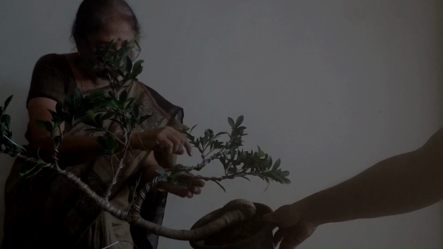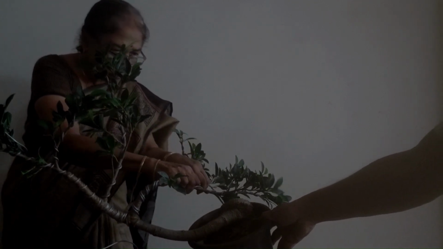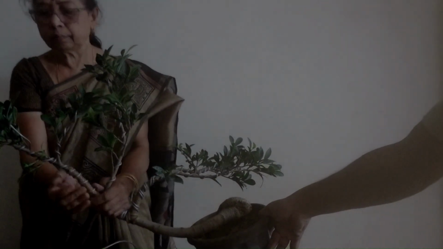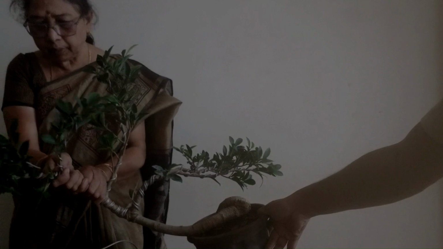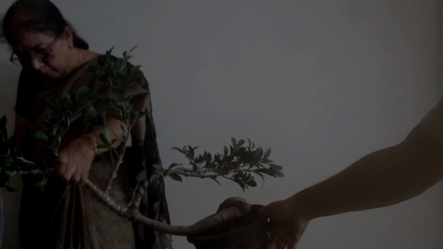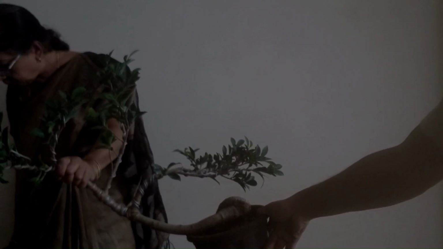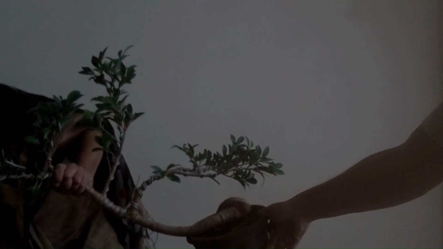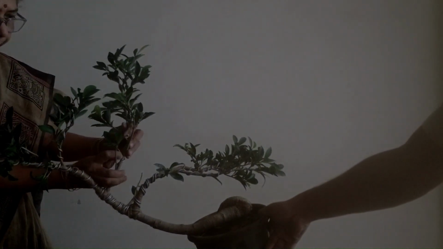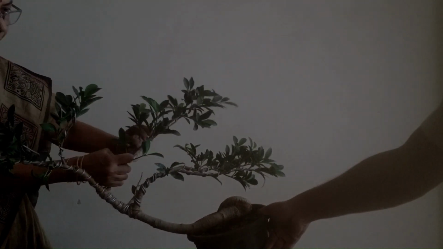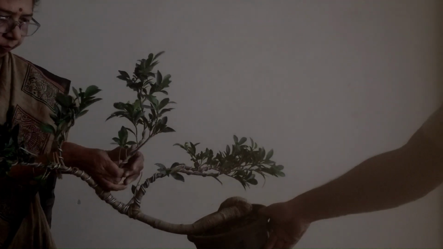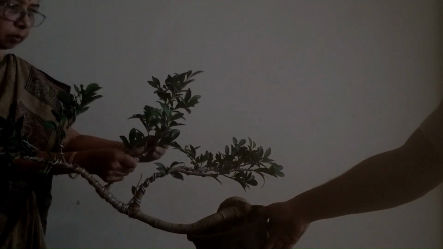I want to expose this one and put it a little bit backwards. Like this. Now this one has to move down. Right. This is a little bit difficult. Draw and then straight.